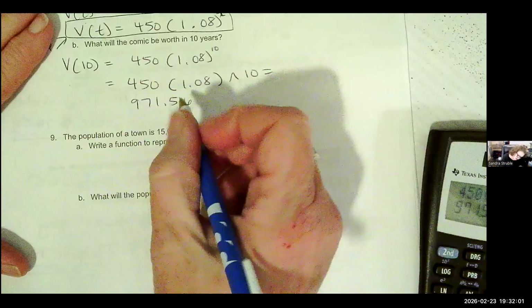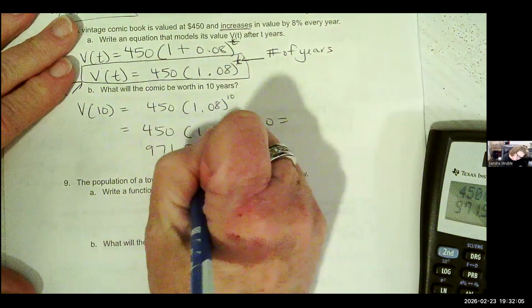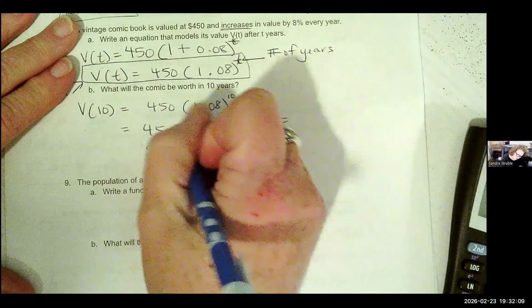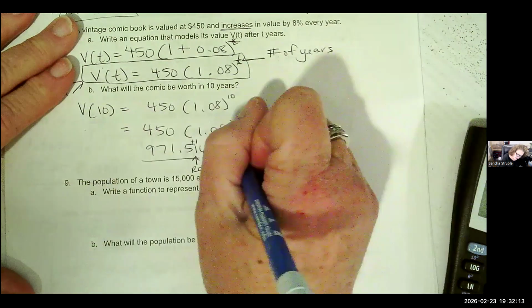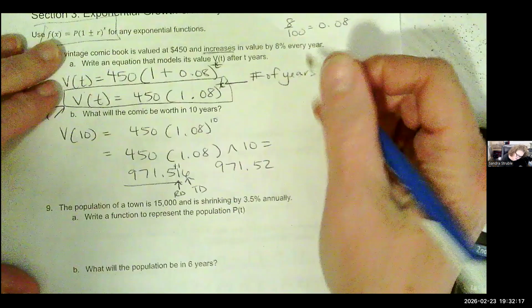I went one extra decimal place because it's money, right? The value is money. So I need to know if I'm rounding or not. This is my rounding digit. This is my test digit. Because it is greater than 5, I'm adding 1 to my rounding digit. So it becomes 971.52. Question was, what will the comic be worth in 10 years?